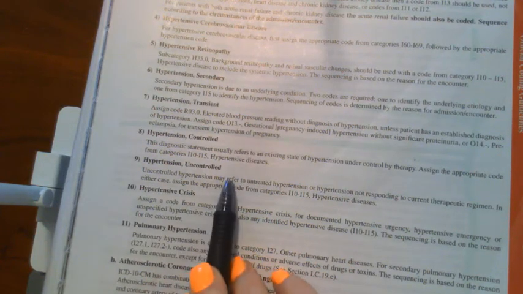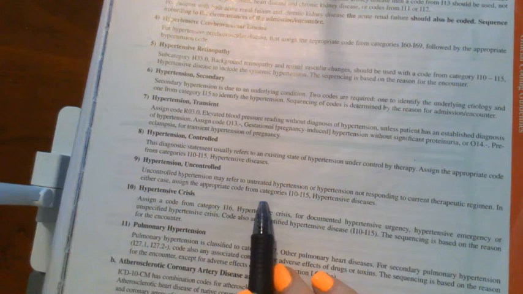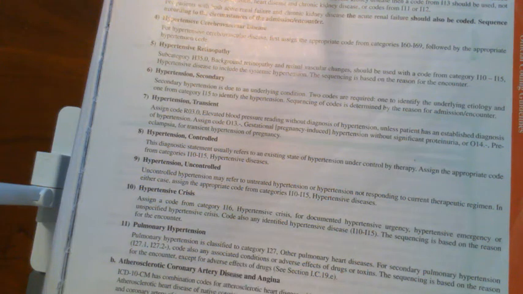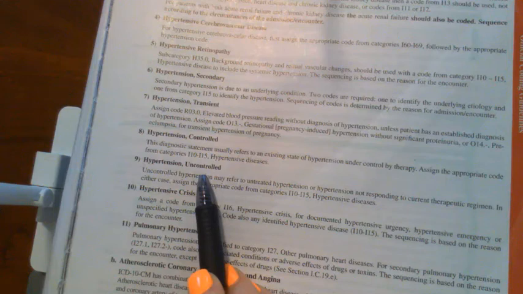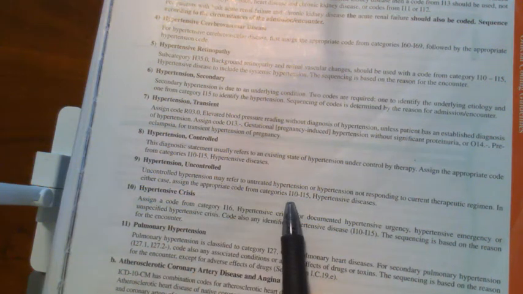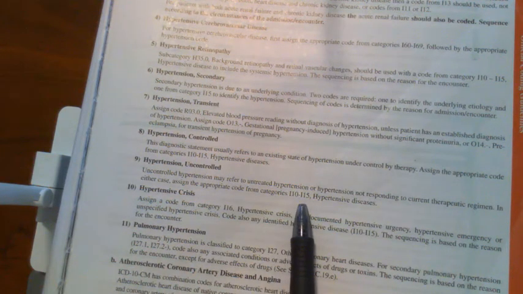Uncontrolled hypertension, this is when our patient may not be responding to that medication regimen. They are having basically an exacerbation of their hypertension. It's pretty high, higher than normal. Again, we don't have a specific code stating hypertension uncontrolled. So again, you'll fall within the categories I10 to I15.